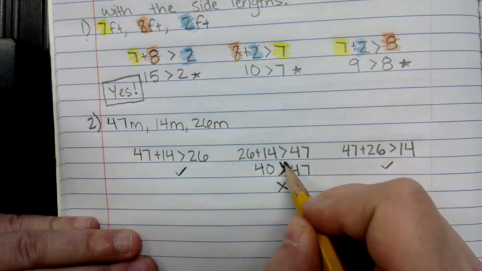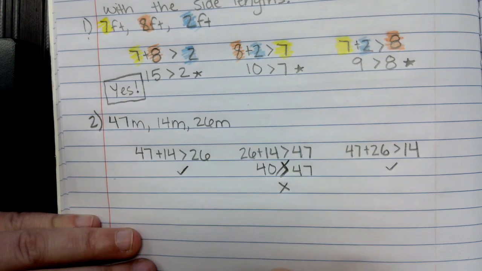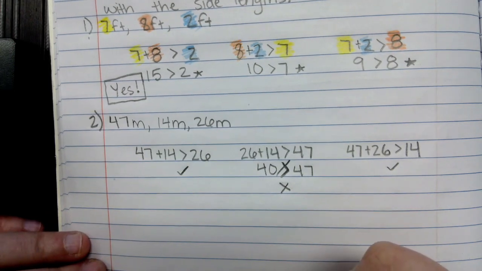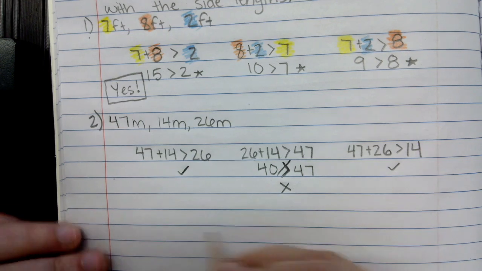Okay? So in this case, our answer would be no. It only has to be a no for one. If it's a no for one, it's a no for the total problem. In order for it to be a yes, it has to be a yes for all three.